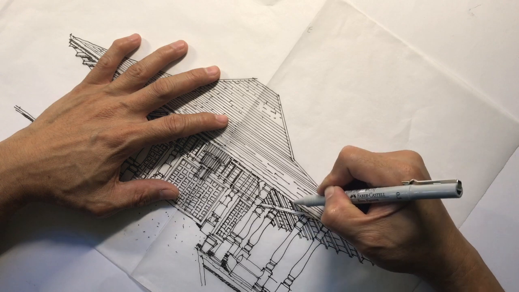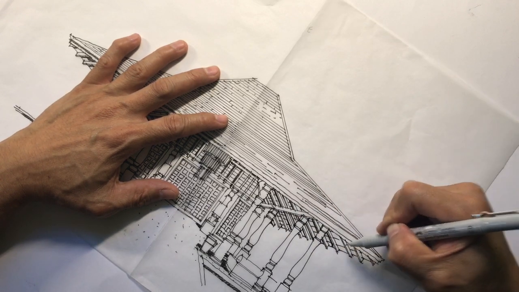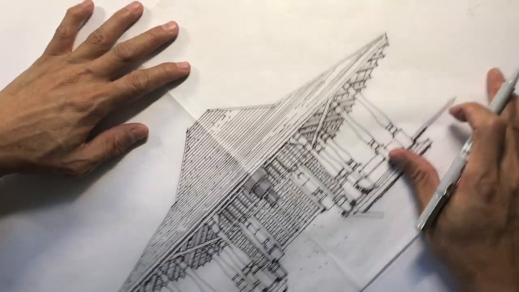Okay, we're almost done with our final sketch. Okay, let's take a look at what we have created.